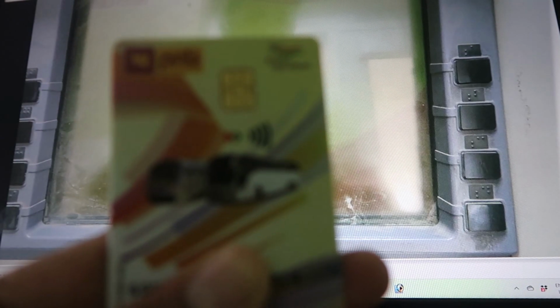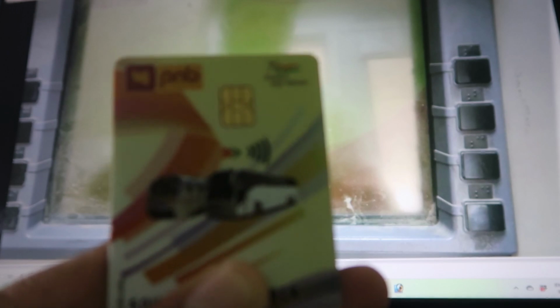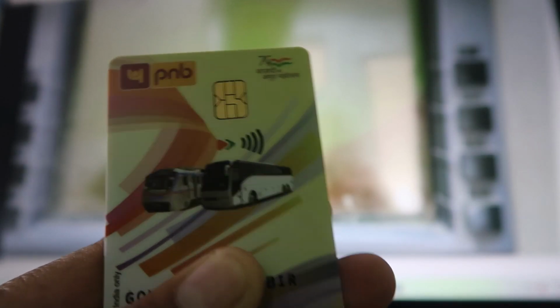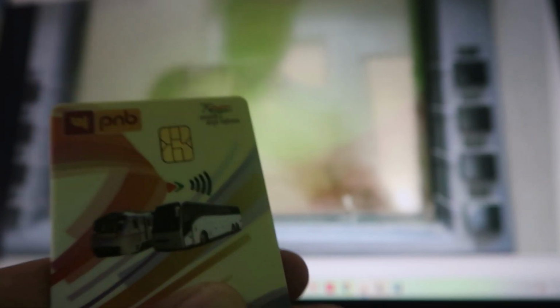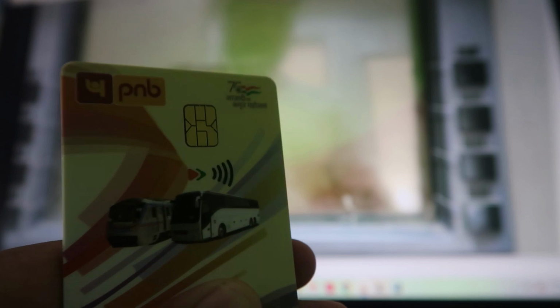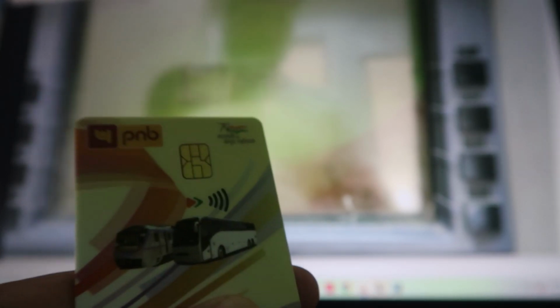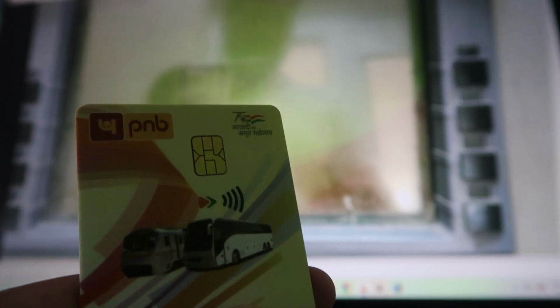Today we're going to talk about how we can easily change or set up the PNB ATM card PIN if we don't have SMS banking on our SIM card, and we can receive SMS on our SIM card, and using the ATM machine we can change the PIN or create the PIN for the first time.